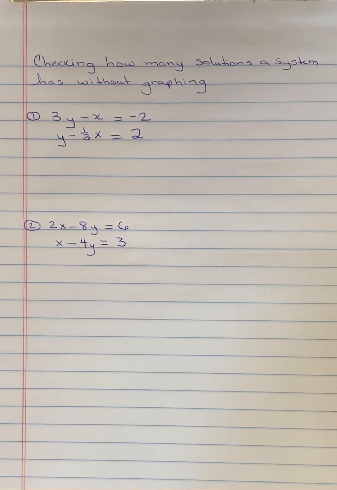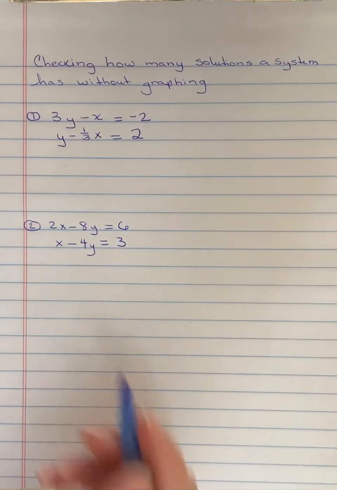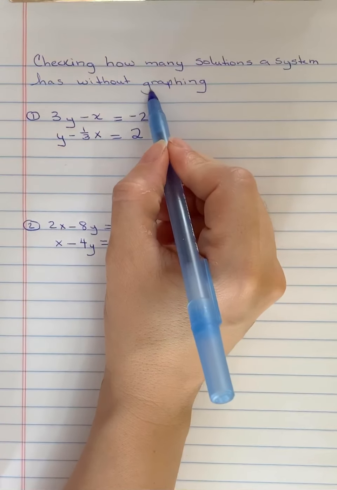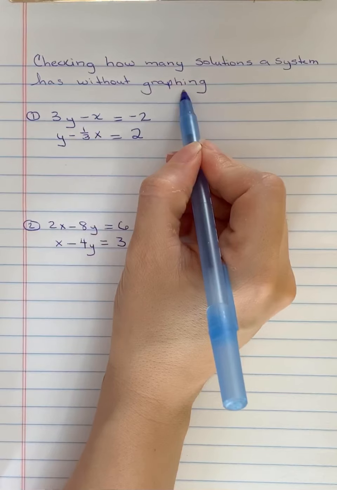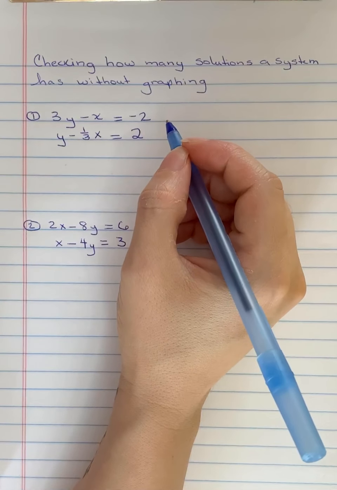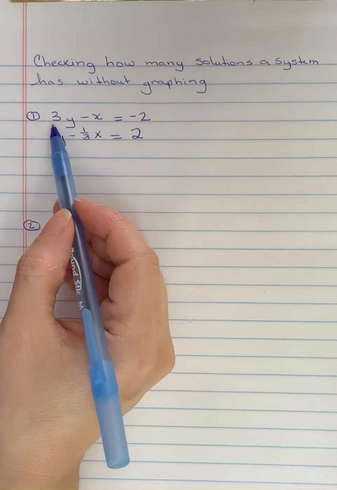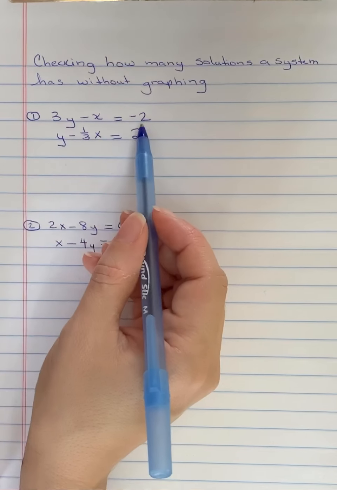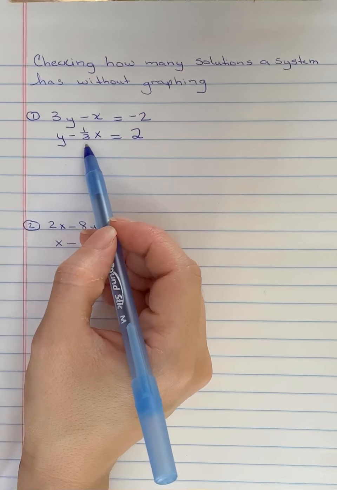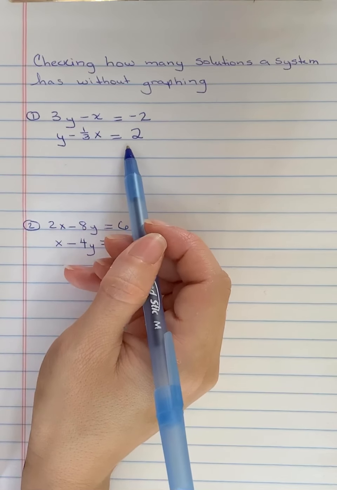Checking how many solutions a system has without graphing. Okay? Again, the process is without graphing. So we're going to use logic. Okay? Problem number 1. 3y minus x equals negative 2. Y minus 1/3 x equals 2.